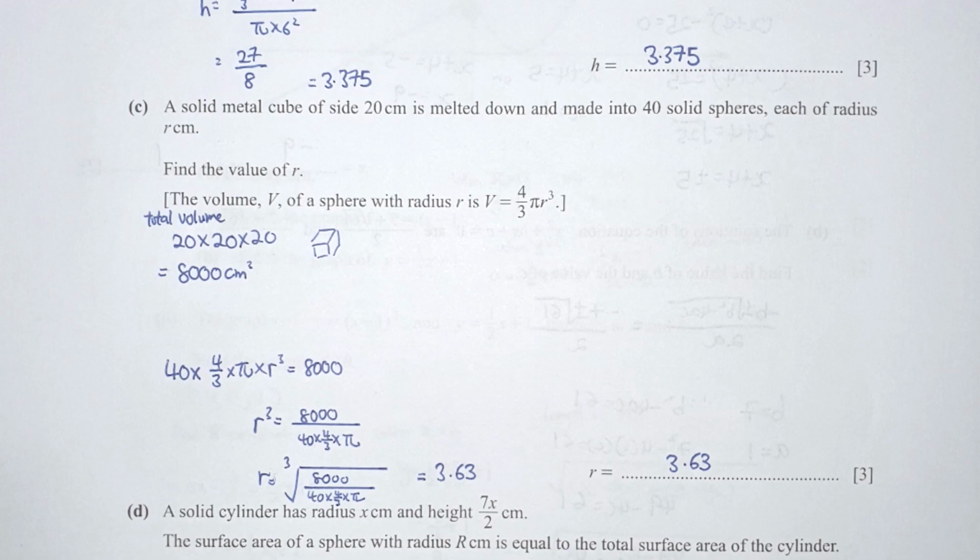You will get 8,000 cm cubed, and this can be split into 40 times 4 over 3 times pi times r cubed. So your r cubed equals 8,000 over 40 times 4 over 3 times pi, and then remember to cube root the result. Through this, you will get 3.63 as your final answer.